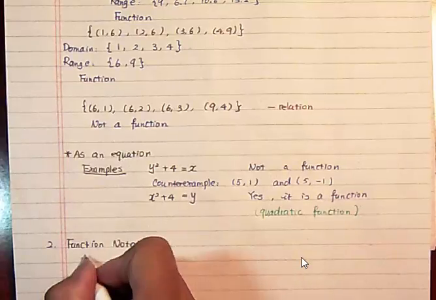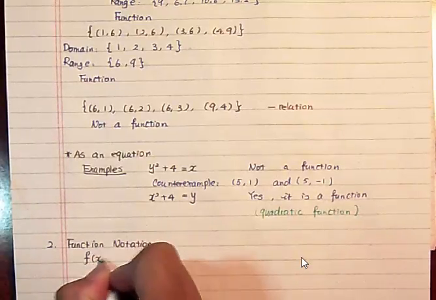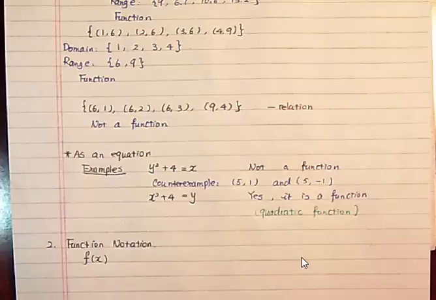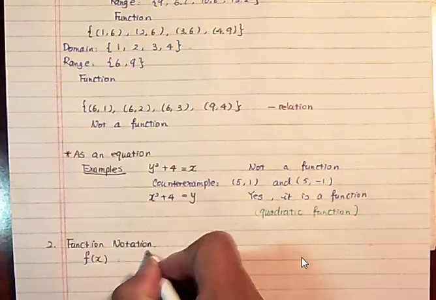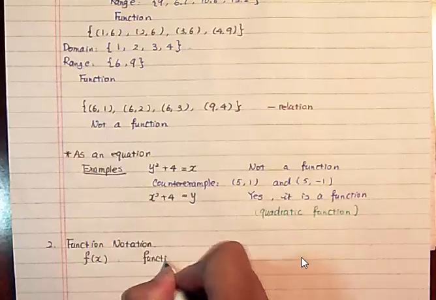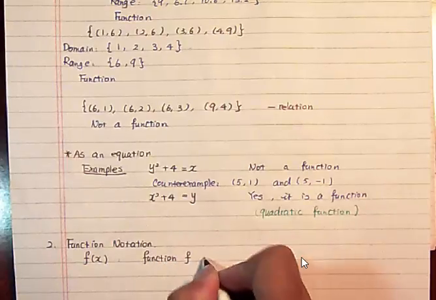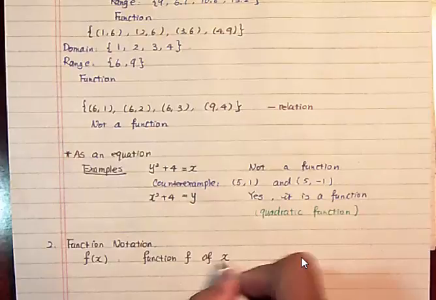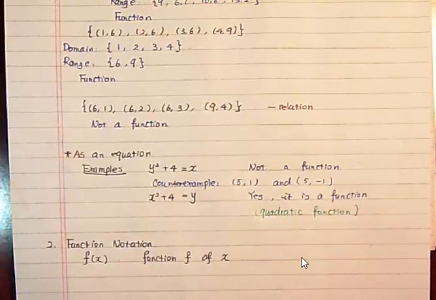So you see this one a lot in a lot of math books. What it means is not f times x. That means it's a function. This function name is f, and the input is x. So function f of x. So the way we read that is "f of x."